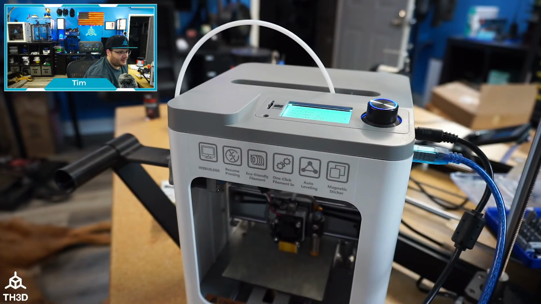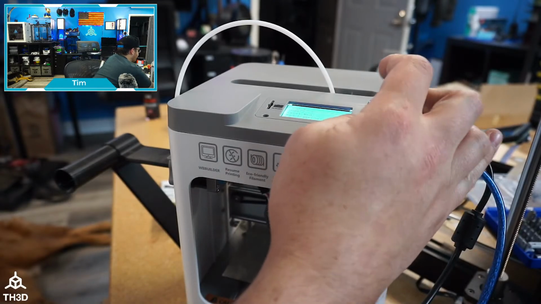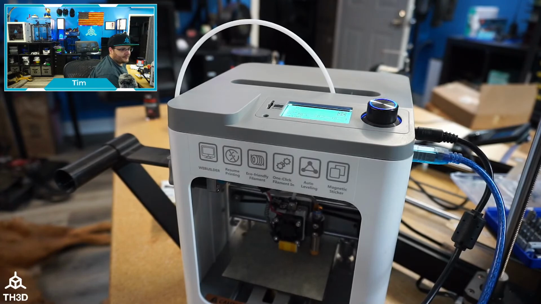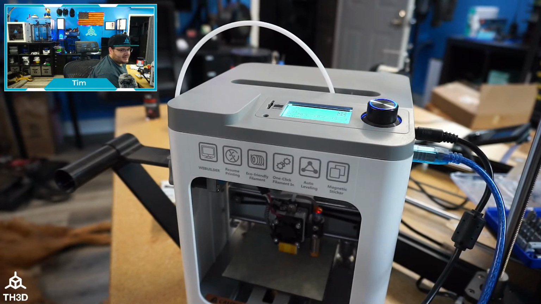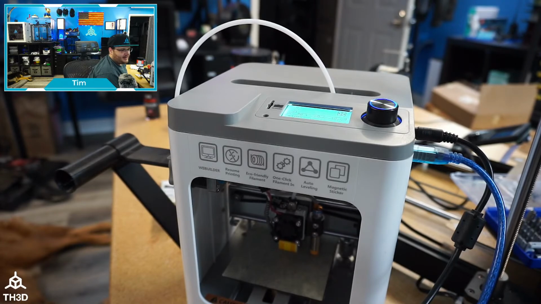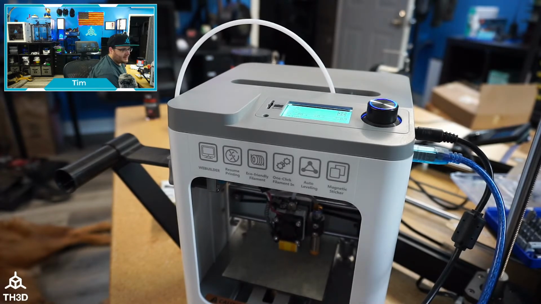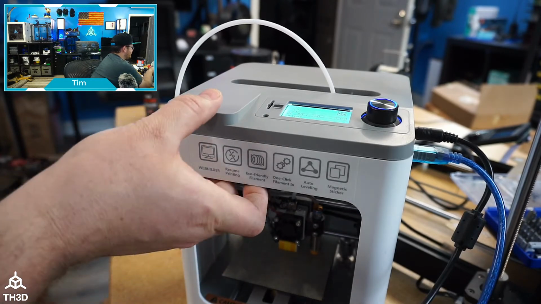I'm gonna do the M48 test here. Now, I am still using the max Z end stop to home. Now, we can use the probe to home, so I'm going to change that in a sec. So last time I checked, these stock little sensors were decent.